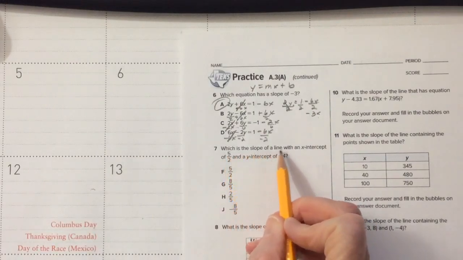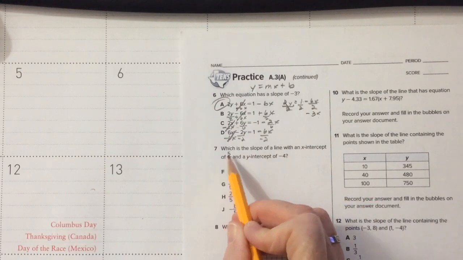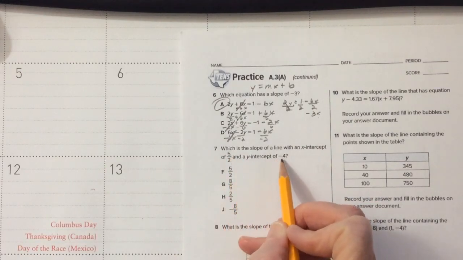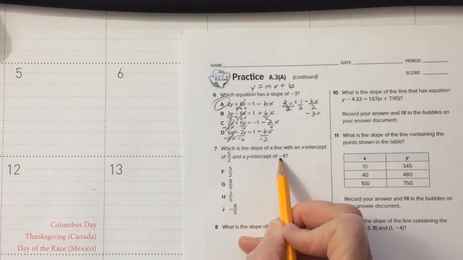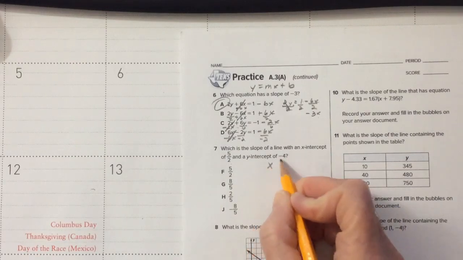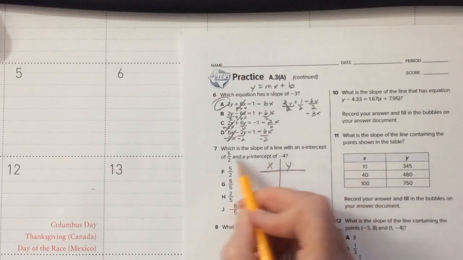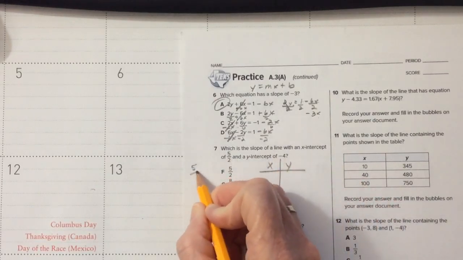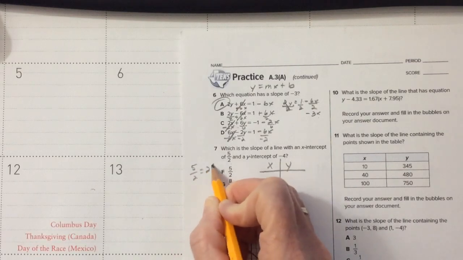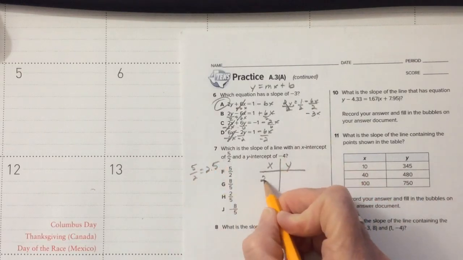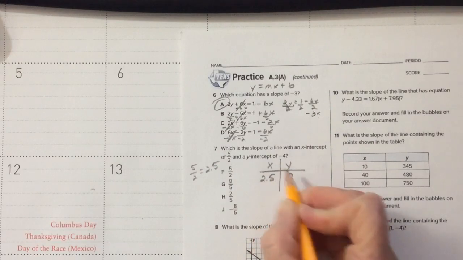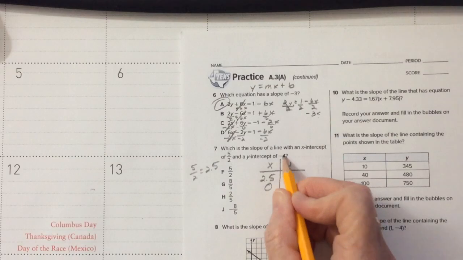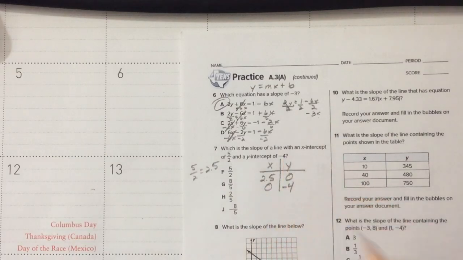Which is the slope of a line with an x-intercept of 5/2 and a y-intercept of negative 4? Okay, well, we have an x-intercept, so let's see, 5 divided by 2 is going to give us 2.5. So if x is 2.5, y is 0 for the x-intercept. For the y-intercept, when x is 0, y is negative 4.